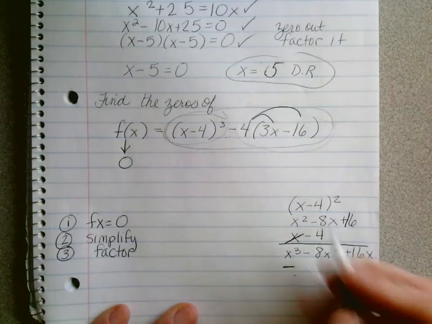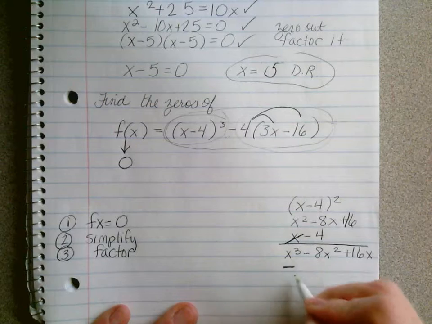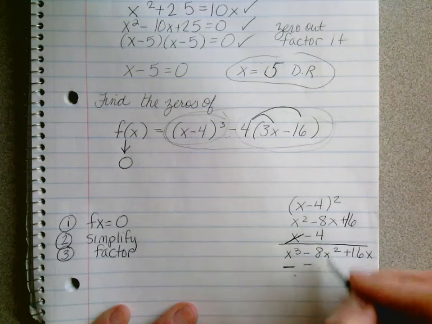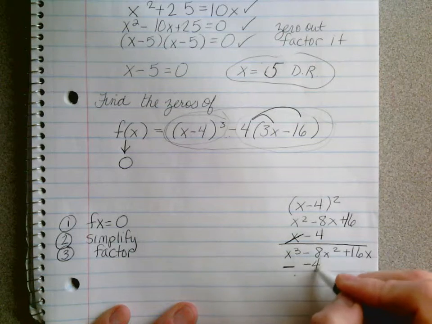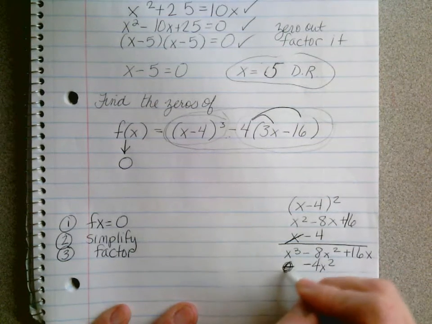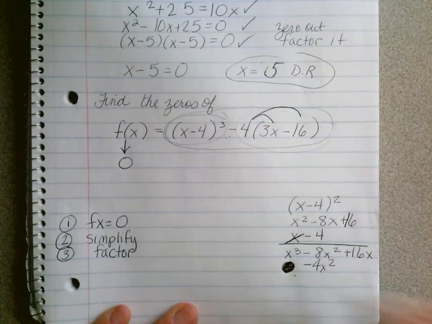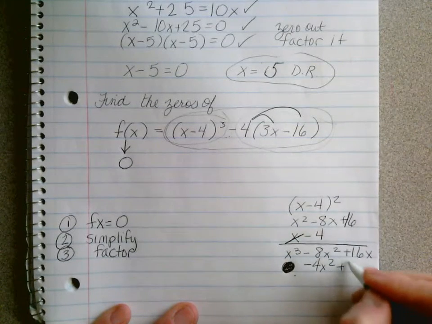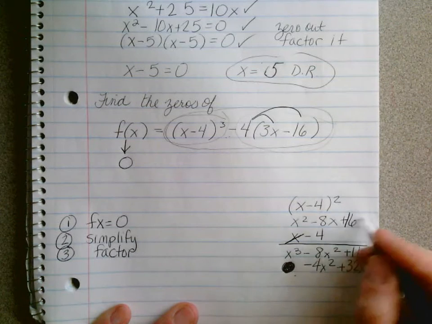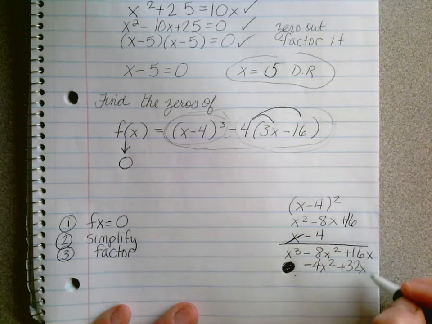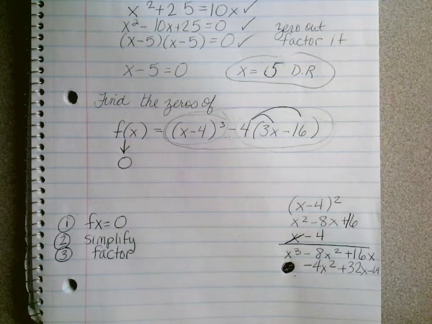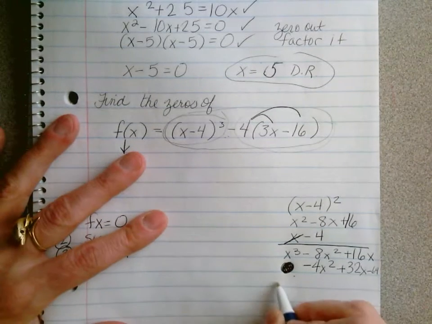Move in one position. So now I've got negative 4x squared, and you know what, I probably shouldn't even put that there. That'll somehow screw me up, so I'm just going to do that. Positive 32x, shoot, what is that, negative 64? Negative 64. Should have given myself a little more room. And they've actually done all this math for us, but I just wanted you to see it.